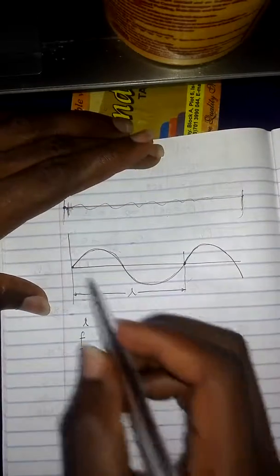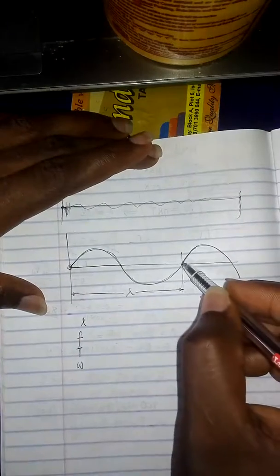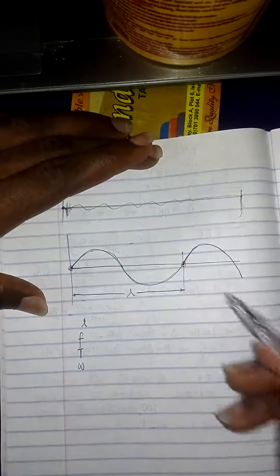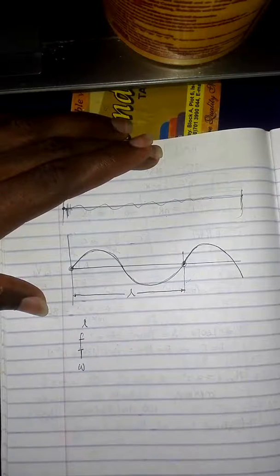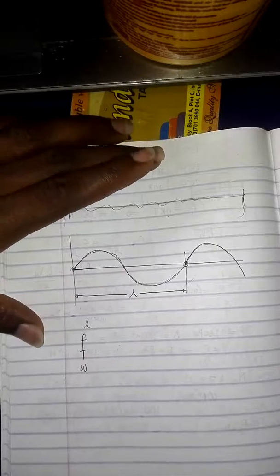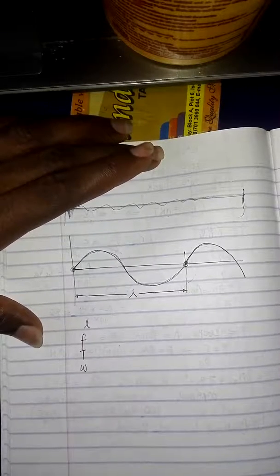Alright, so when you have a situation like this, if a particle is located at this point and another particle is located at this point, because they are whole number multiples of a wavelength apart, we say that the particles are in phase. That is, they are exactly in phase. Otherwise we say they are out of phase. What do we mean by in phase?